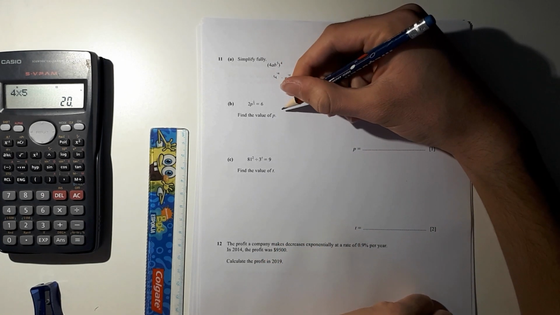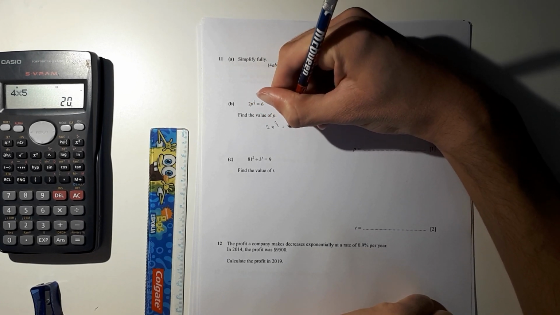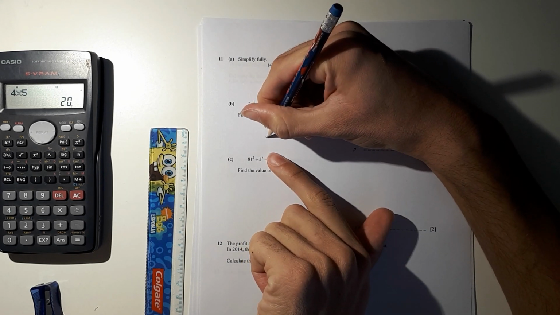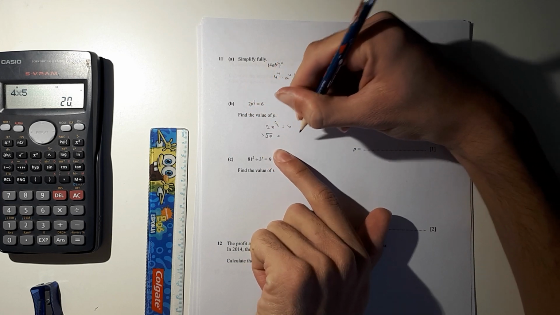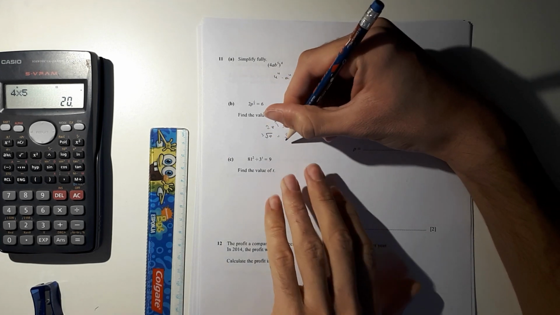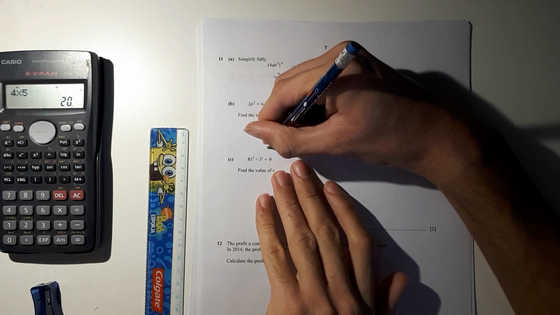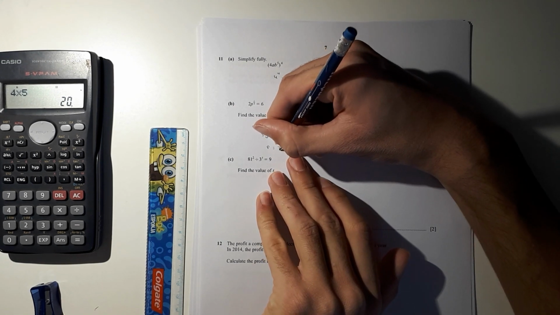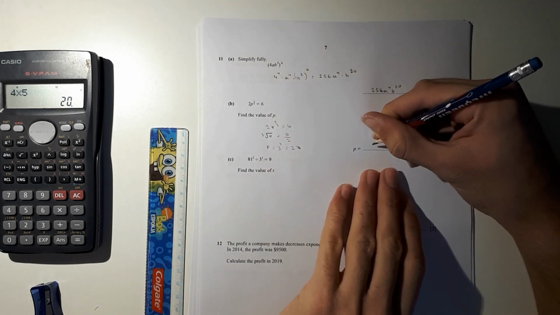Now find the value of B. We got 2B to the 1/3 is equal to 6. We are going to pass the 2 dividing the 6. So we got the cubic root of B equals the cubic root of 6 divided by 2. And we're going to pass this root as an exponent to the other side. So 6 divided by 2 is equal to 3 cubed. So we got that B is equal to 27.